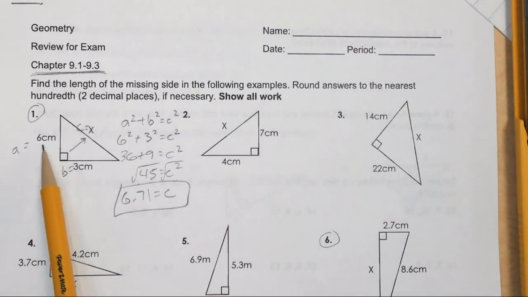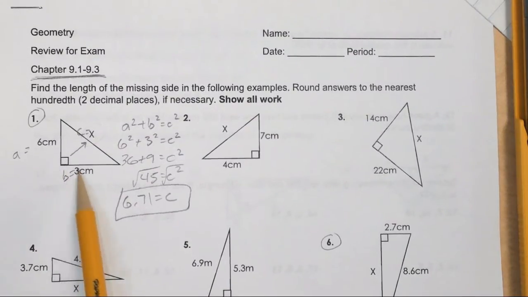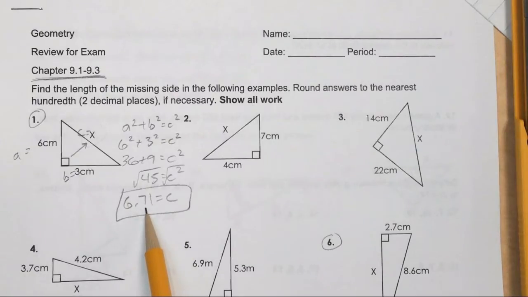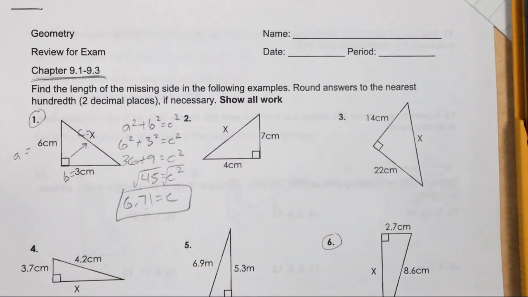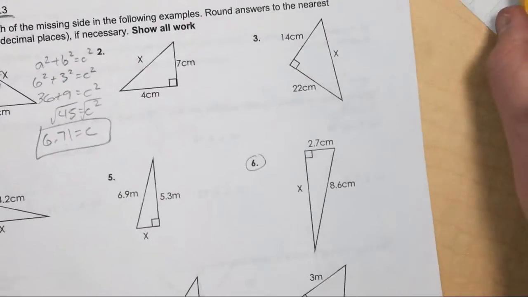And just to check your answer real fast, C is the longest side. So notice that 6 and 3 are the smaller 2 sides here. This number is greater than either one of those, so this is probably the right answer. Just a little quick check. If you did the math here and it was smaller than either one of these, then you know you did the math wrong.